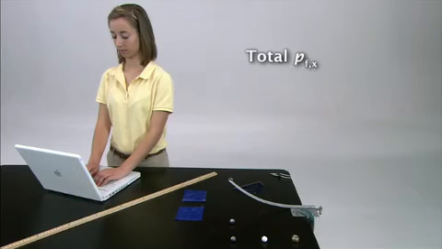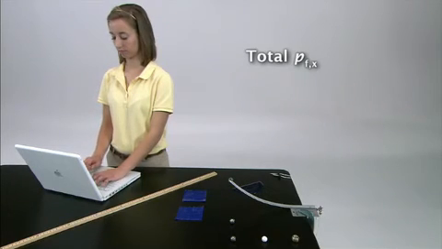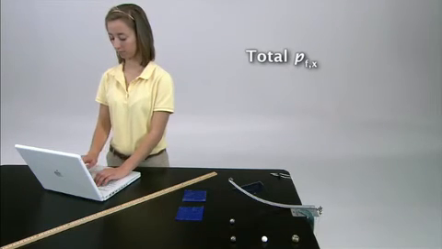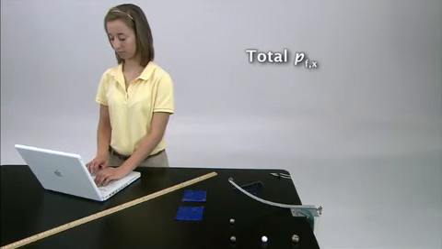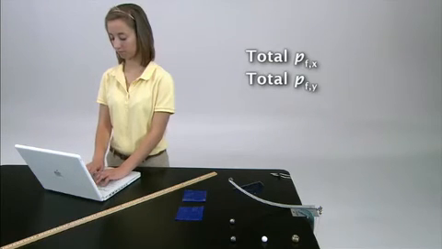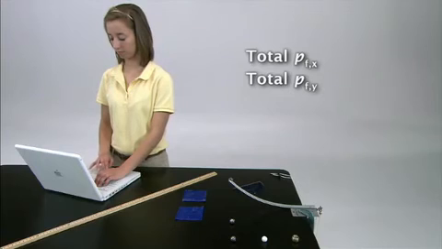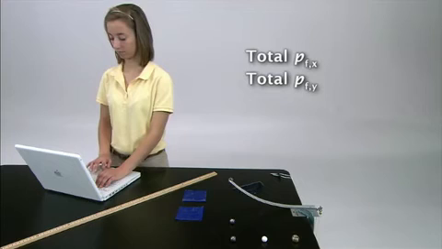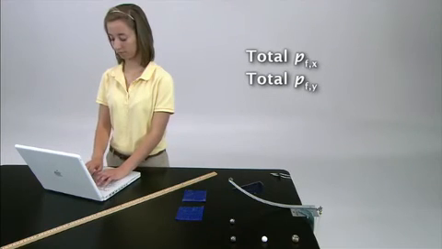Add the post-collision x component values of the momenta for both balls to determine the total x component value of the momentum of the system after the collision. Add the post-collision y component values of the momenta for both balls to determine the total y component value of the momentum of the system after the collision. Record the values.